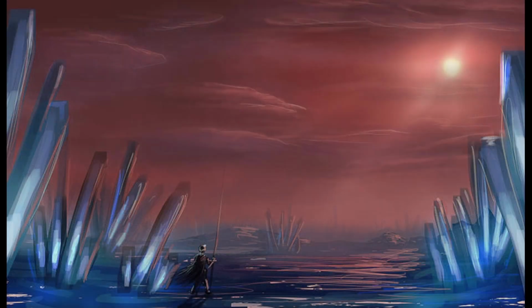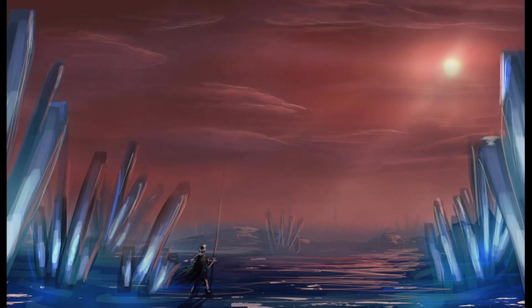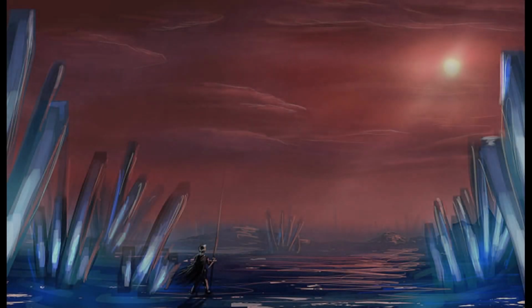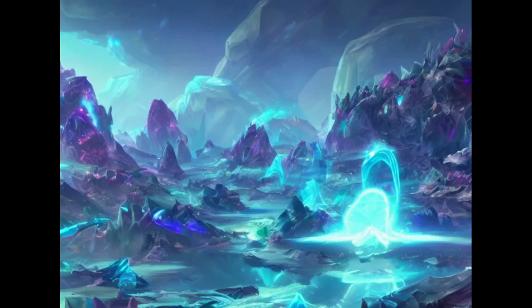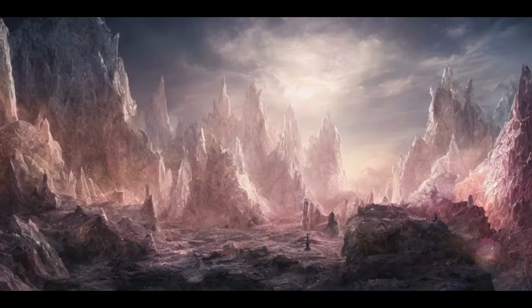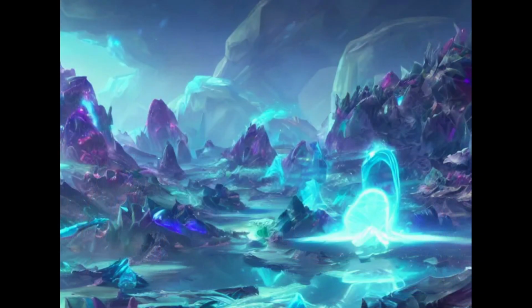This is a barren landscape that they're coming across, and I want them to feel like they've entered the plane itself, because they really have. This is the last remnant of the elemental plane of crystal.